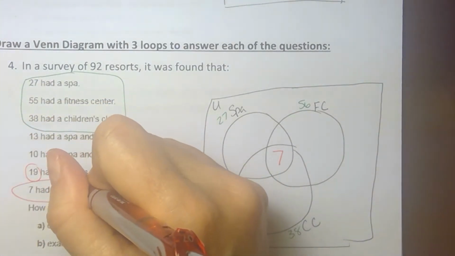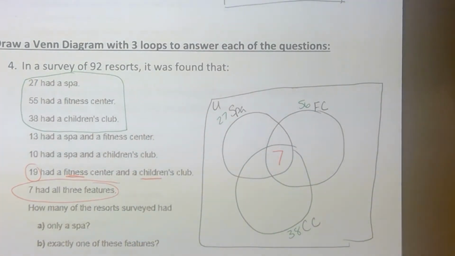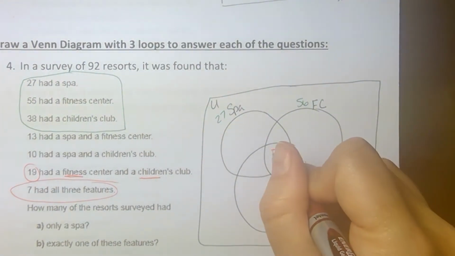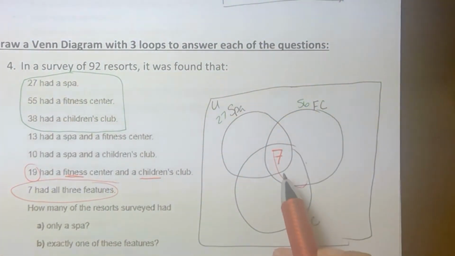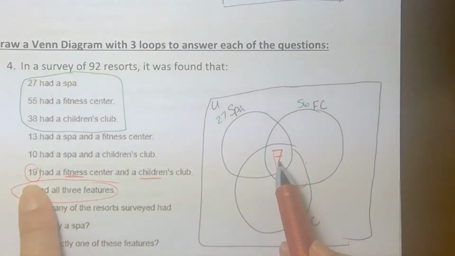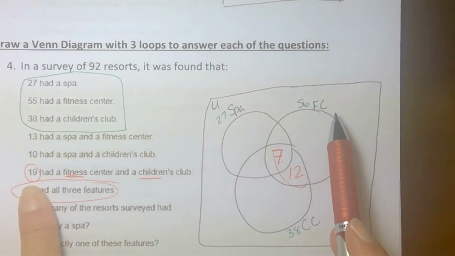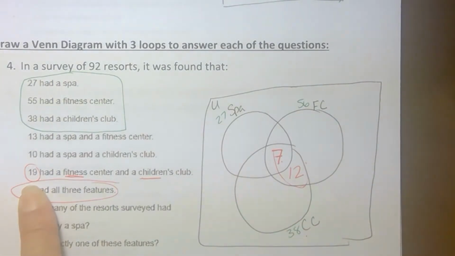19 had a fitness center and a children's club. So 19 share these 2 regions, fitness center and children's club. 7 are already down. 19 minus that 7 that's already represented leave me with 12 that have just a fitness center and children's club but not a spa.